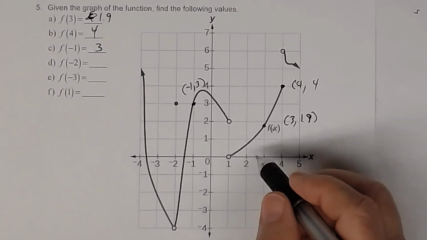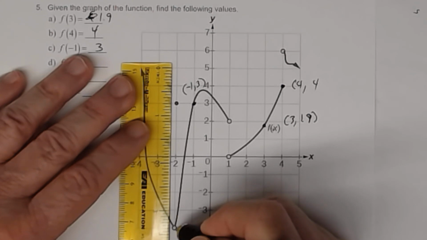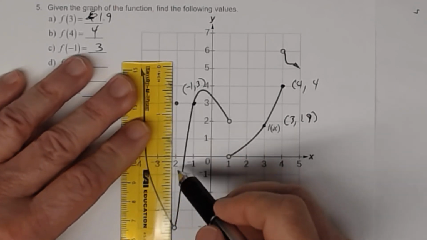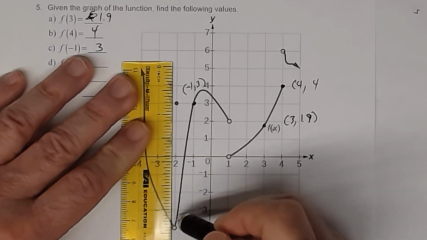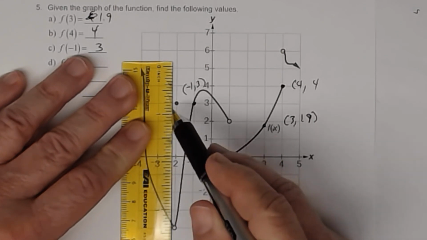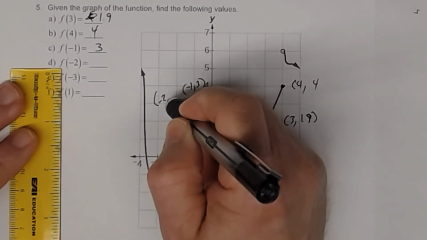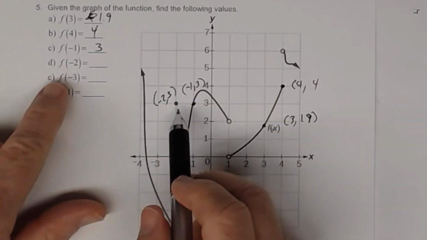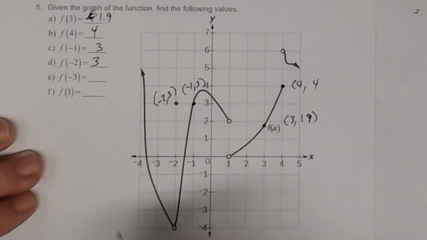F of negative 2, we're going to have to estimate again. F of negative 2 is right here and right here. You see that? Okay, so notice when x is negative 2, I get this point, and you also see this point. But this one's open, so remember that's not part of your graph. So which one must you use, this one or this one? You've got to use the closed one. So this point right here represents negative 2, comma 3. So when x is negative 2, what's my y value? My y value is 3.